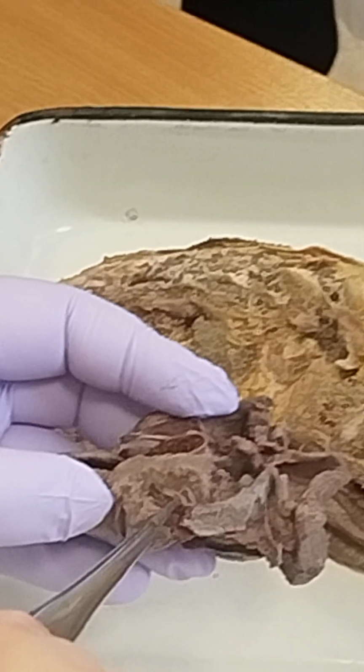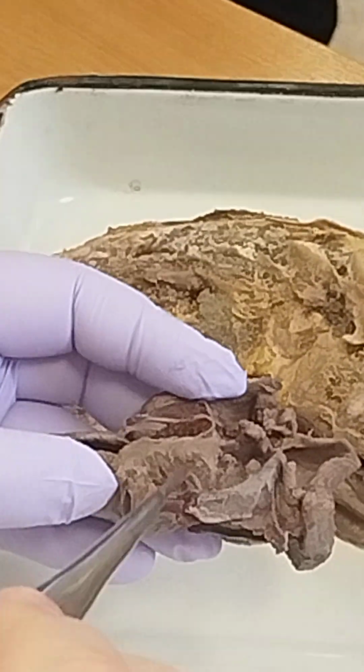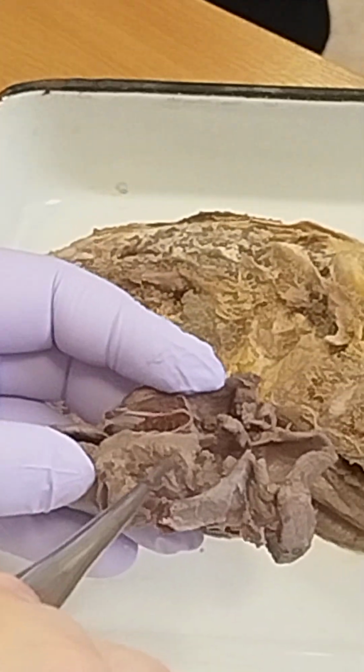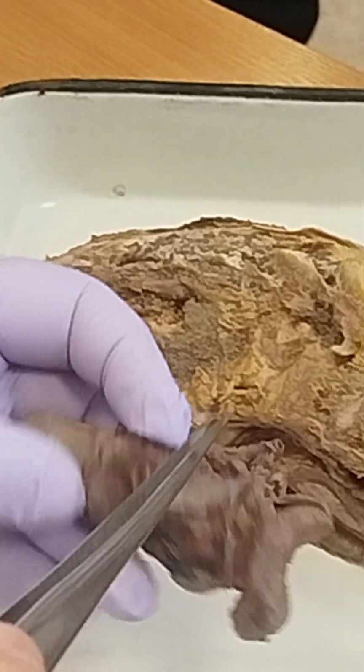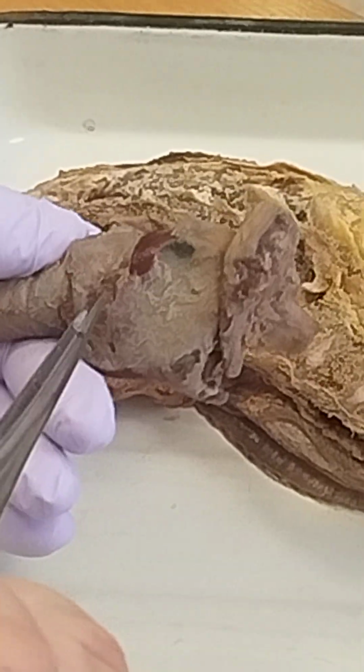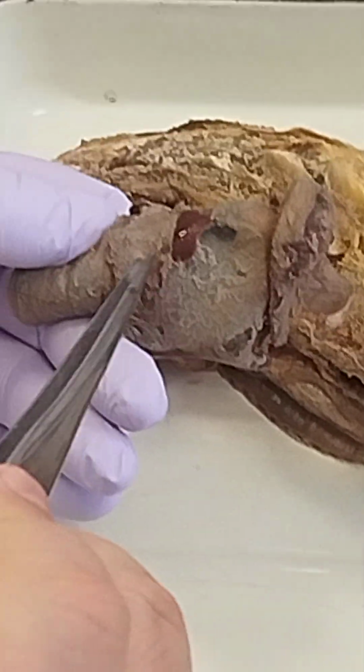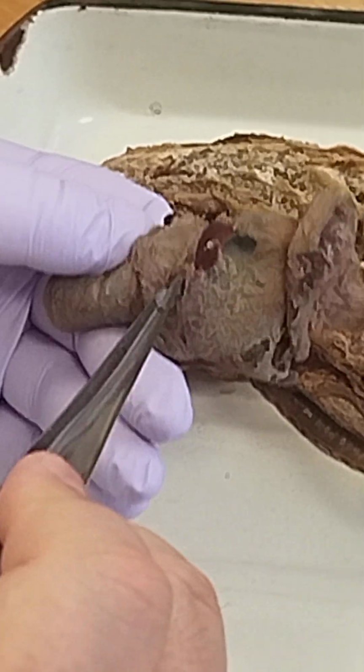This muscle, that is posterior muscle, cricoarytenoid posterior muscle, it's a dilator. It dilates rima glottidis. It is a muscle between cricoid and thyroid cartilages, cricothyroid muscle.